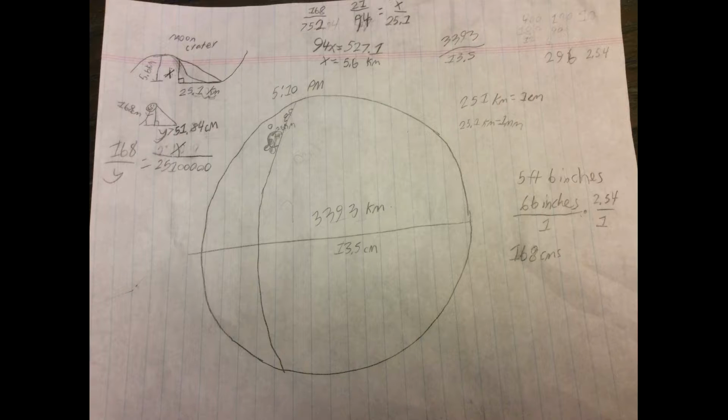Then I measured the diameter of the circle, which I had created, with a ruler and found it to be 13.5 centimeters. I divided that and found that 1 millimeter on my paper equaled 25.1 kilometers in real life. So I measured one of the shadows with my ruler, and what do you know? It was roughly 1 millimeter. So I knew my height, which was 168 centimeters, and I knew the length of the moon hill's shadow, 25.1 kilometers. So now I had to find the length of my shadow, and that was it.